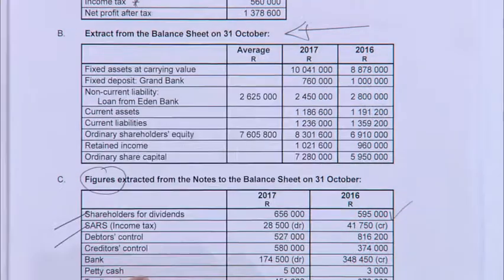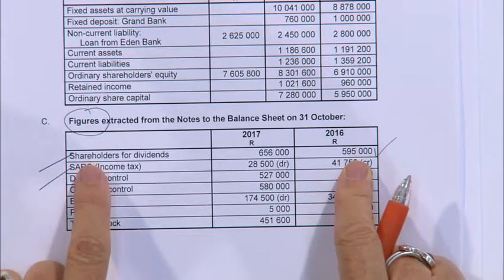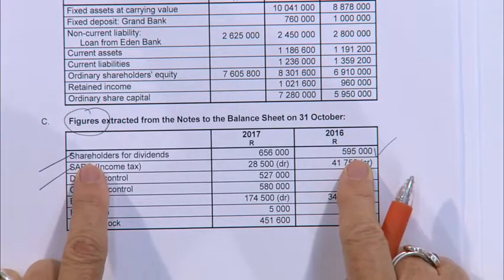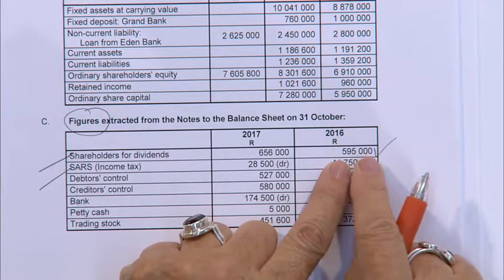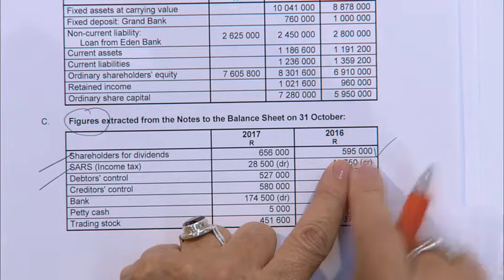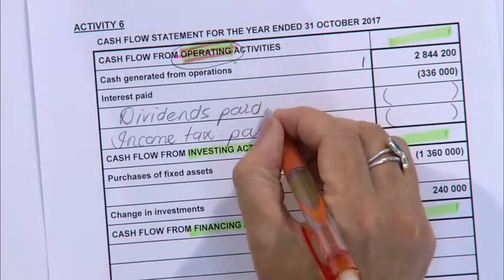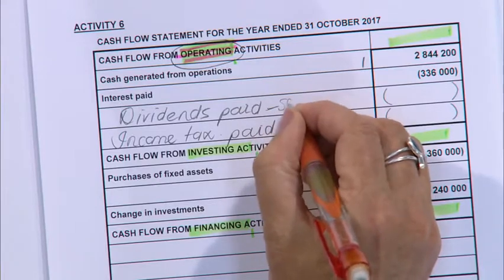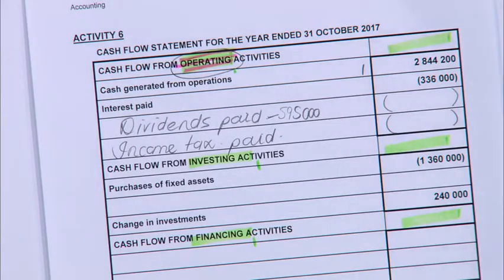Okay, let's get started. What does this amount mean? Shareholders for dividends is a liability. Who owes who? We owe them the amount. Now, this whole cash flow statement is about cash inflow, cash outflow. I'm afraid we'll have to start the year by paying what we promised, which is, of course, last year's final dividend. Let's get started. On your answer page, minus 595,000 Rand. I'm writing bigger than normal, so I might not be able to fit it in one line.